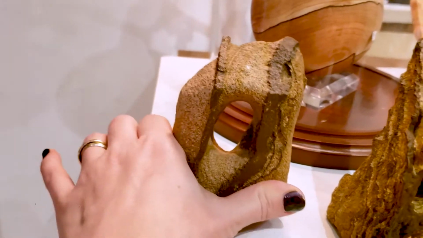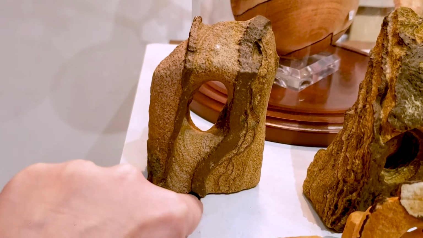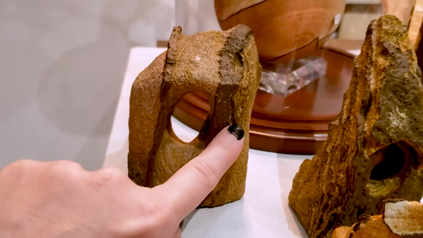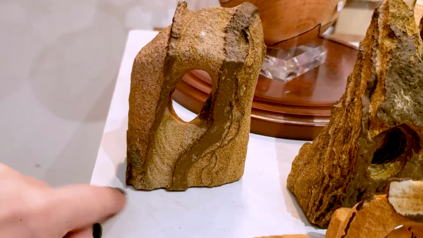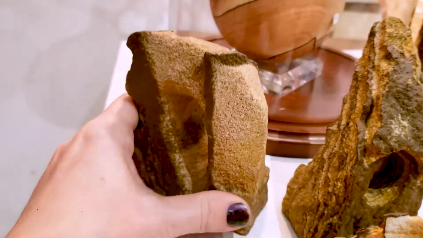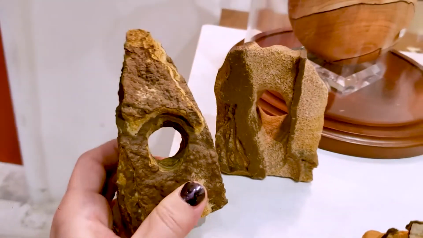And you can see these amazing bands of that cementing material that I mentioned. I believe it's iron oxide, and how that runs through the different pieces of the sandstone. And again, there's no wrong way to look at it and present it. And you can see the amazing variety of different shapes and sizes.